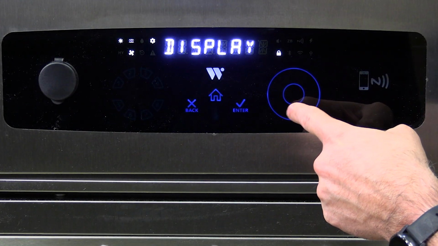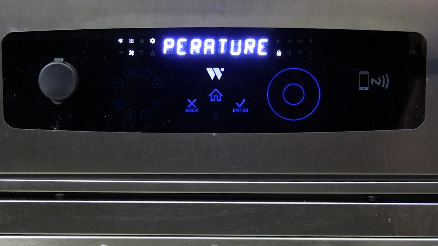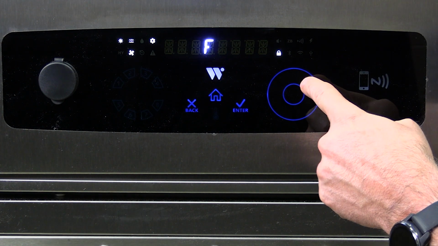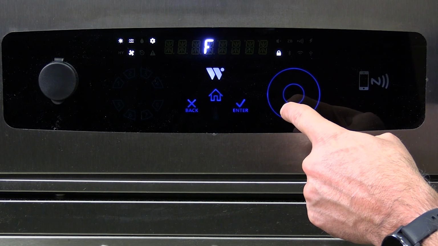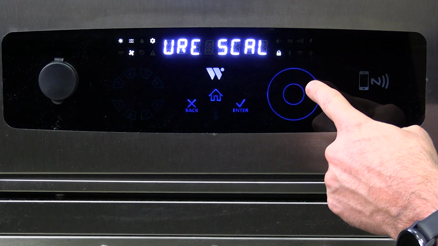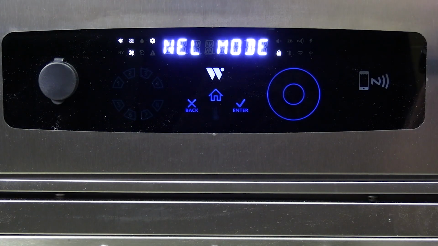Tracing the navigation wheel in a clockwise motion, temperature scale will be displayed. To change the temperature scale, select Enter. Using the navigation wheel, select either F for Fahrenheit or C for Celsius. Then select Enter. Tracing the navigation wheel in a clockwise motion, channel mode will be displayed.